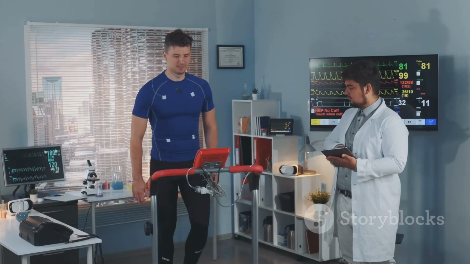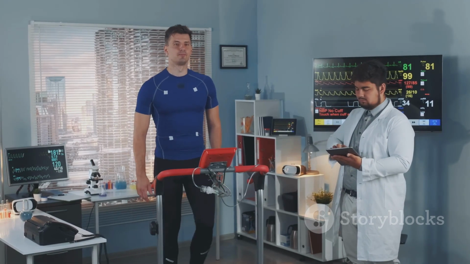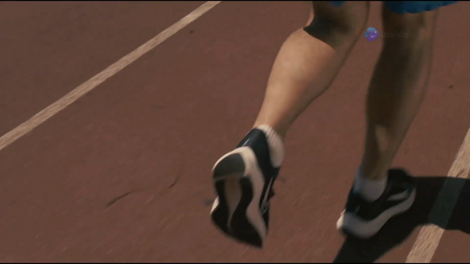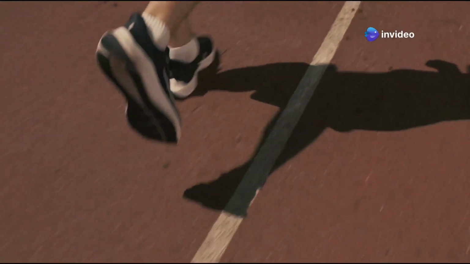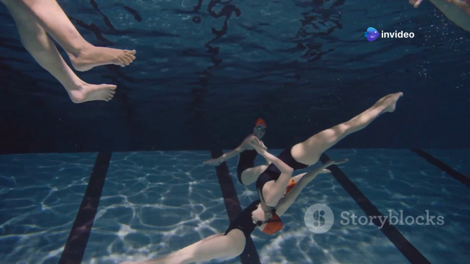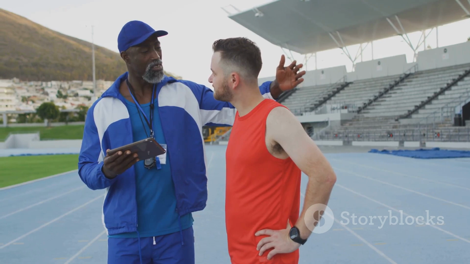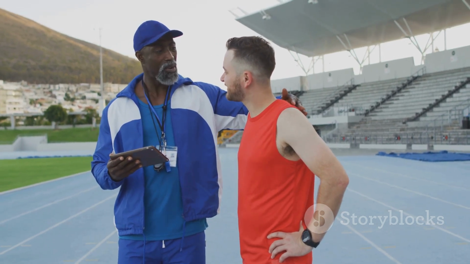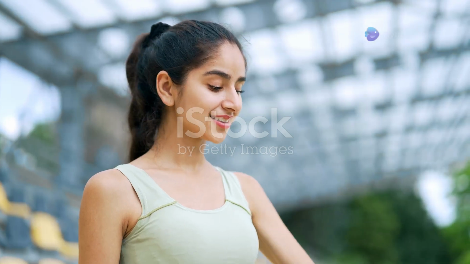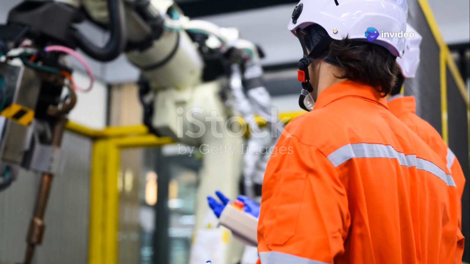In the realm of sports, kinematics plays a crucial role in analyzing and improving athletic performance. Coaches and athletes use high-speed cameras and motion sensors to track the movement of runners, swimmers, and ball players. By analyzing these kinematic data, they can identify areas for improvement in technique, optimize training regimens, and gain a competitive edge. The field of robotics also relies heavily on kinematics.